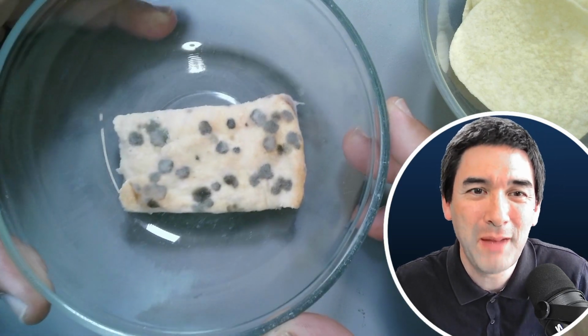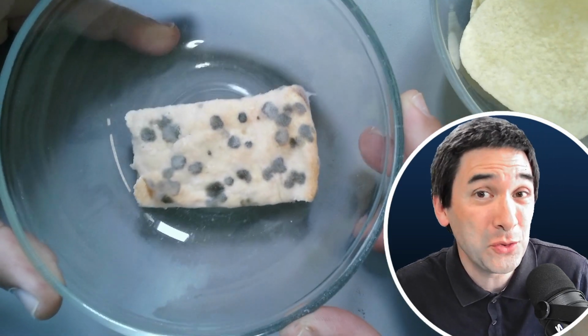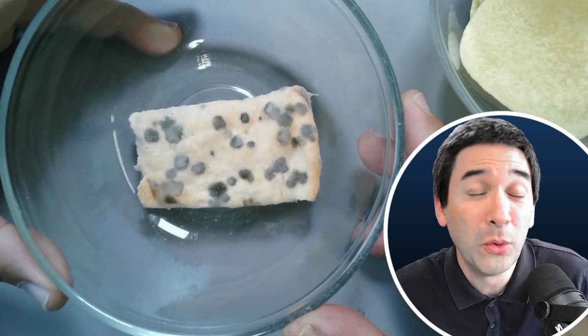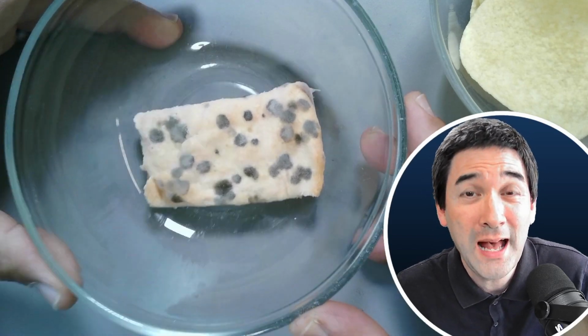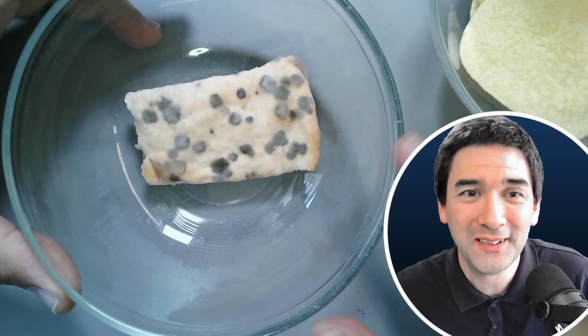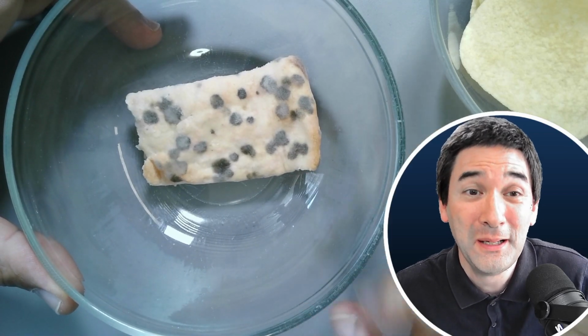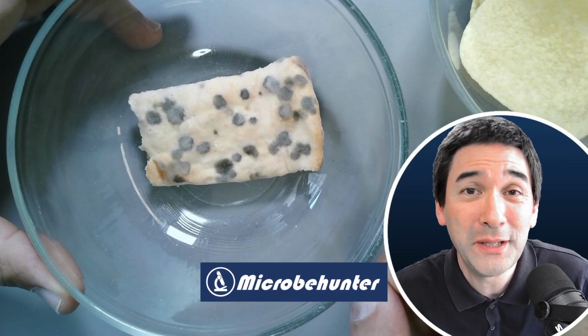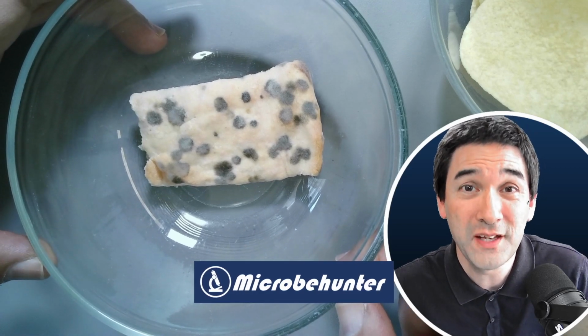Microbehunter here. Look, I made this bread approximately, I would say, maybe a week ago or 10 days ago. I added some olives to the bread and I forgot about it. And look what happened in the meantime. Those gray spots that you see here on the bread, that's mold. So the olives have grown moldy.